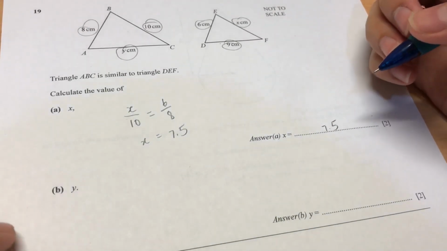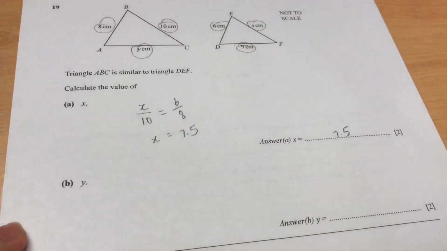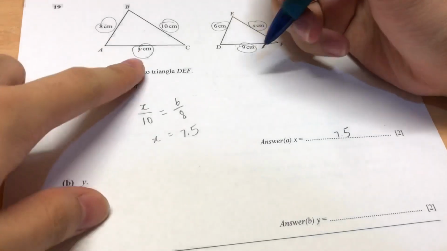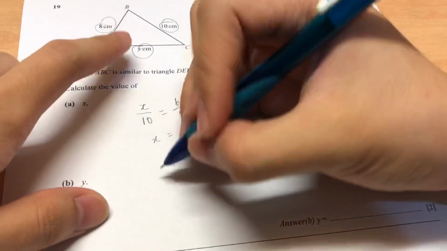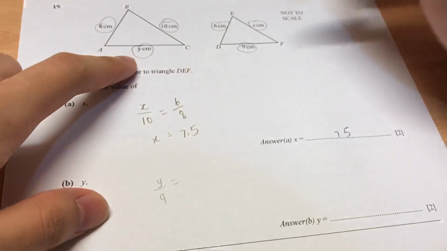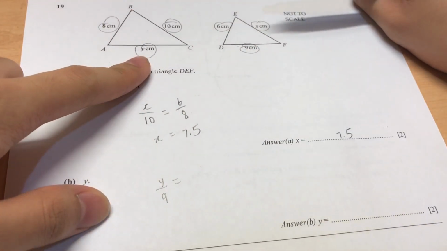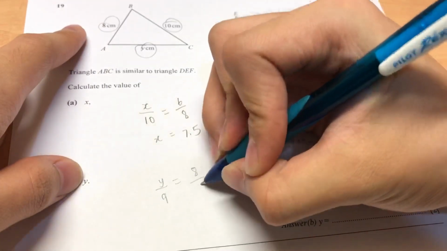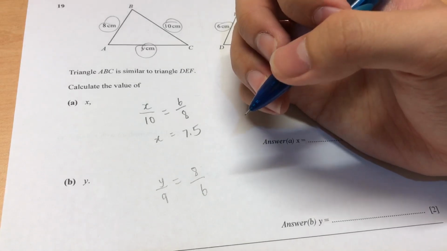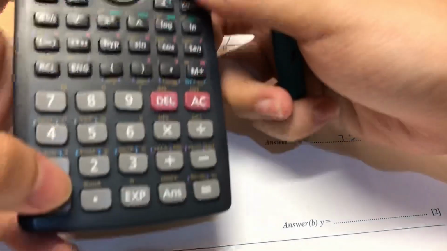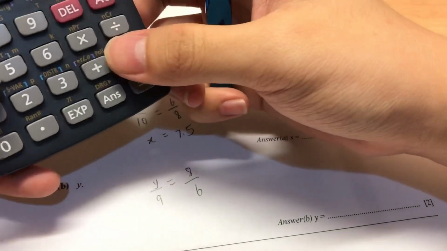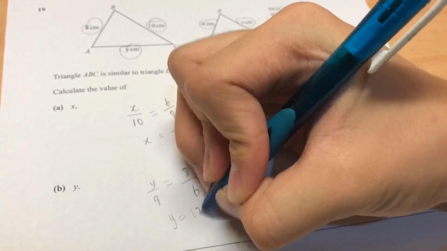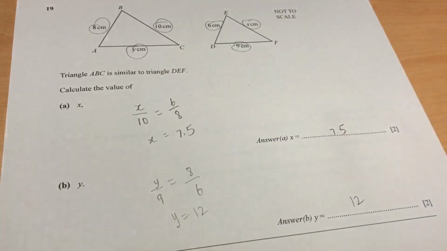Second part, your aim is to find y. Calculate the value of y, 2 marks as well. So y is your subject, so y divided by 9 is equal to, in this case, because this triangle is your subject, it's now 8 divided by 6. So when you calculate, your answer will be 12. Let me check. 8 divided by 6 times 9. Yes, y is 12.